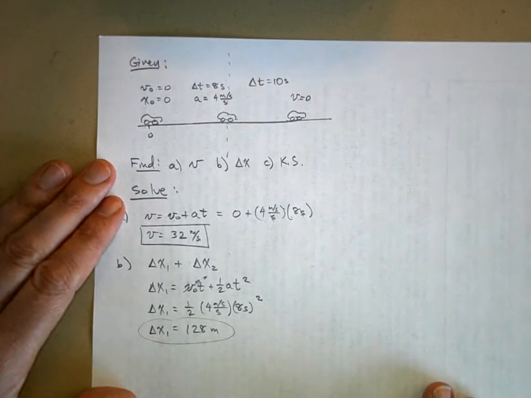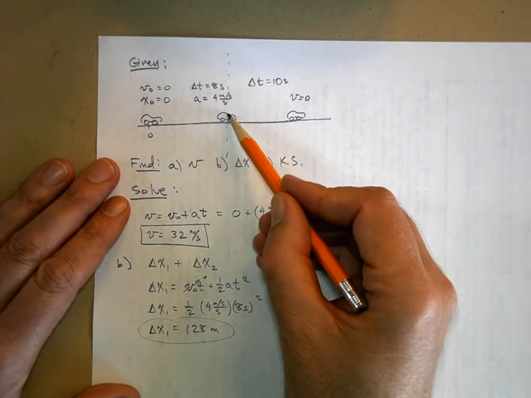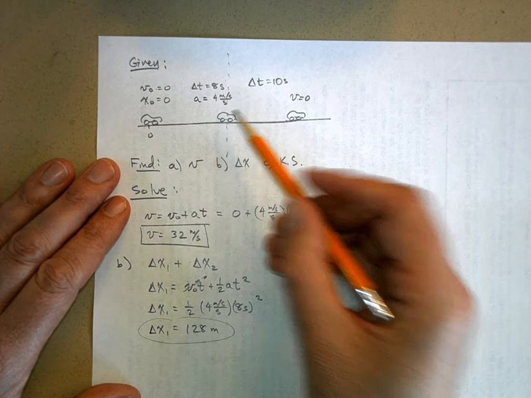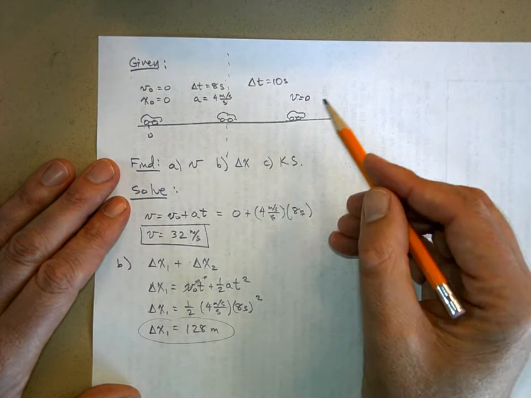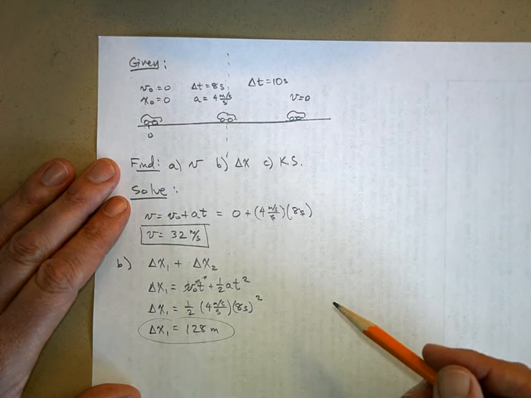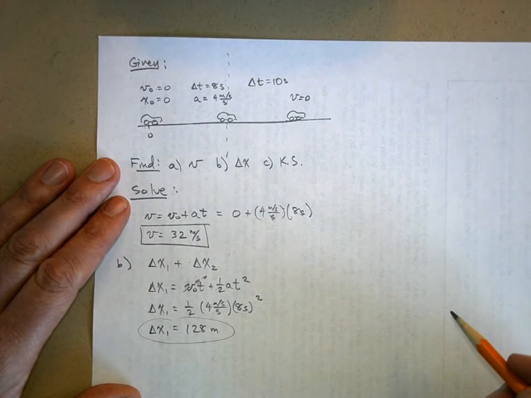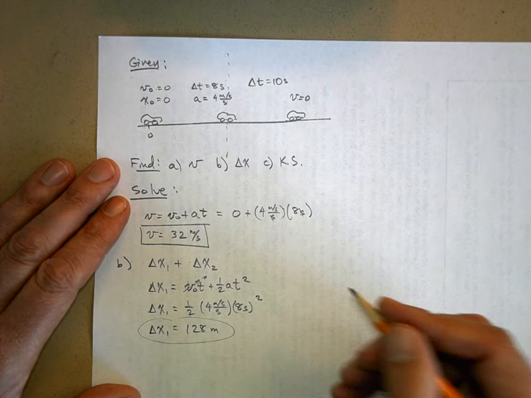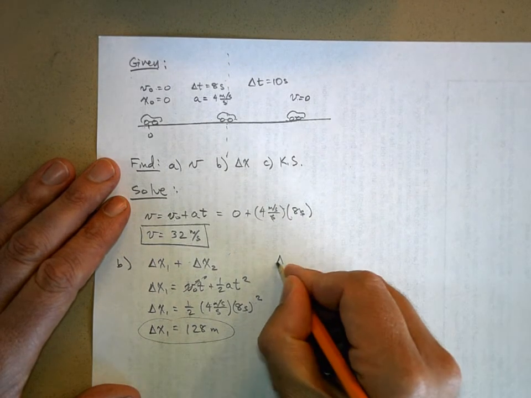Well, to figure out the delta x2, what do I know? I always have to know v naught, and v naught is going to be 32 meters per second for the second part. And I know the time, I know my final velocity, and I'm trying to find delta x. I don't know the acceleration, and I don't need to find the acceleration, so I'm going to use the second kinematic equation, which doesn't have acceleration in it.